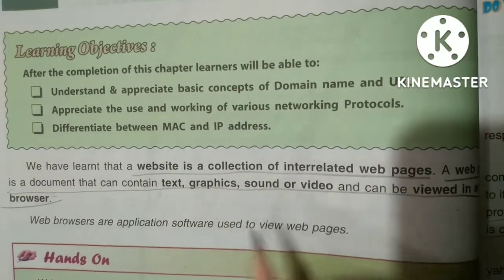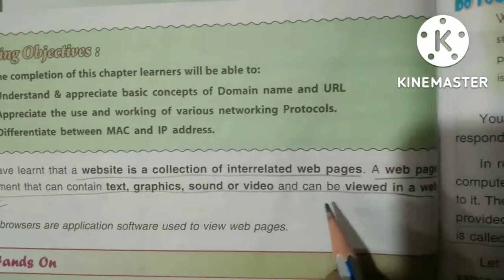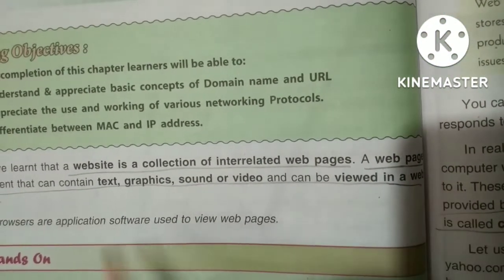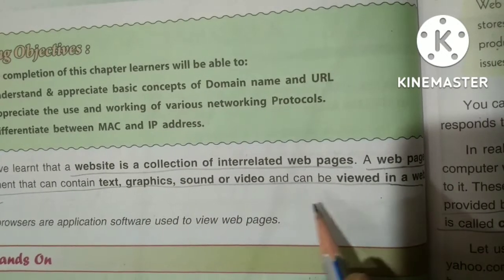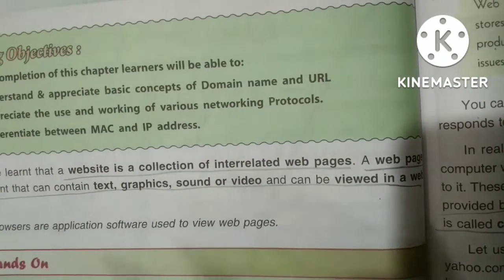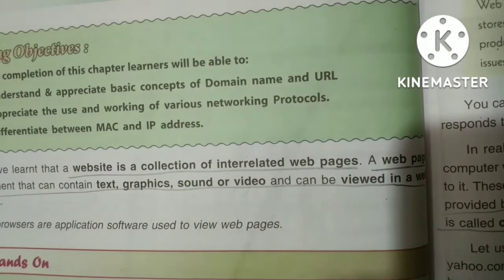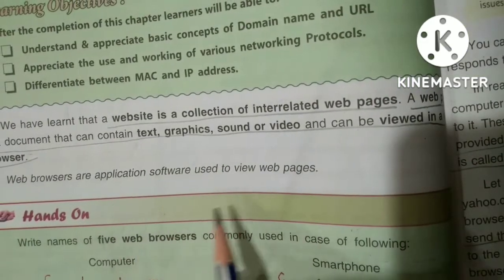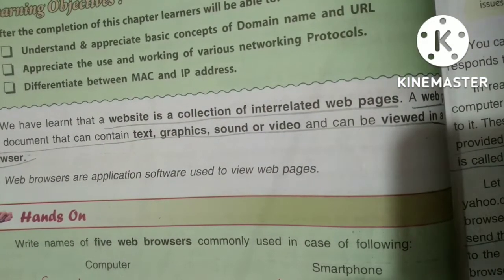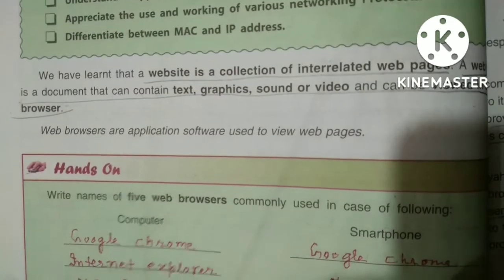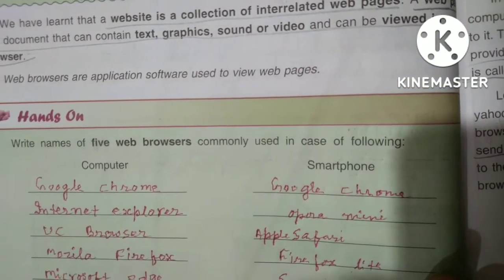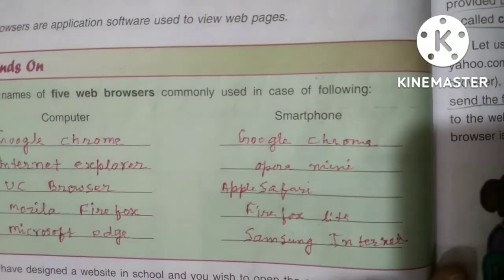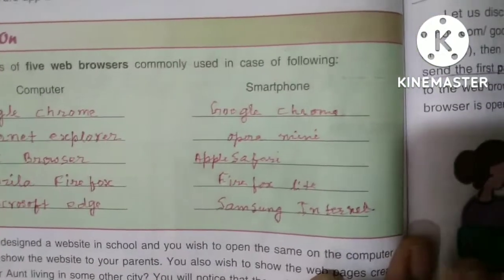Here we have learned that a website is a collection of interrelated web pages. A web page is a document that can contain text, graphics, sound or video and can be viewed in a web browser. Web browsers are application software used to view web pages. Write names of 5 web browsers commonly used in case of following. You may pause the video and write the answer to this question.